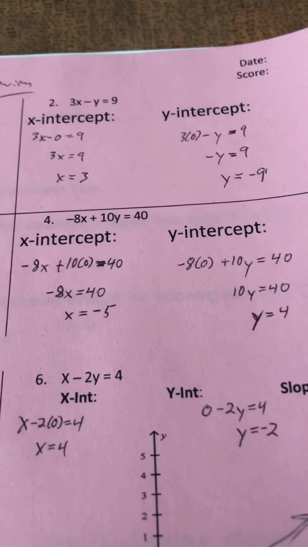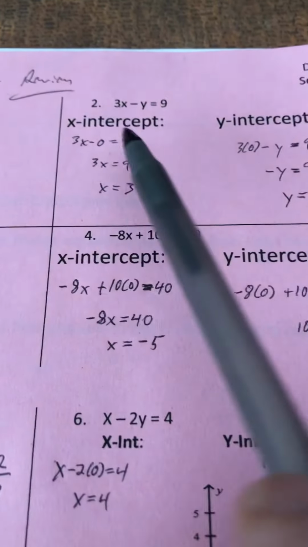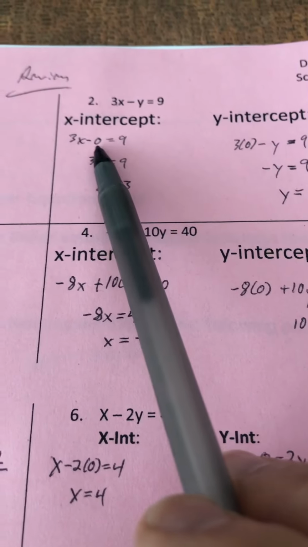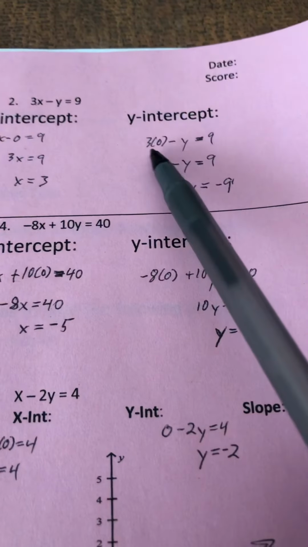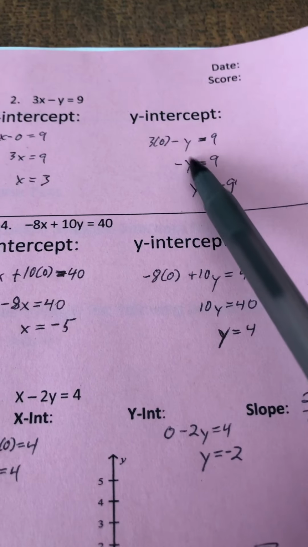You could pause this and slow this down as needed. The x-intercept would be when y is at 0, and then solve for x. And the y-intercept is when x is set at 0 and solve for y.